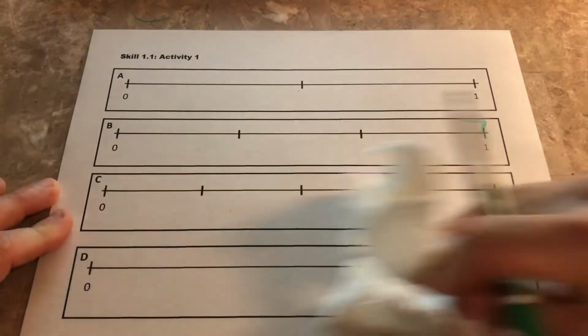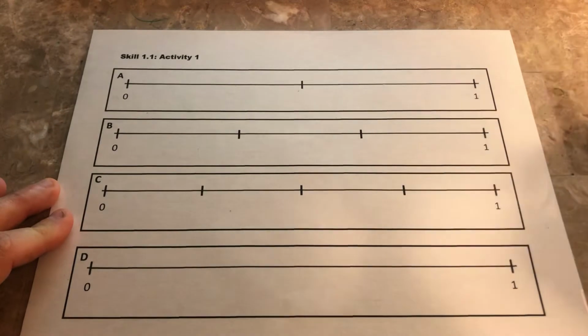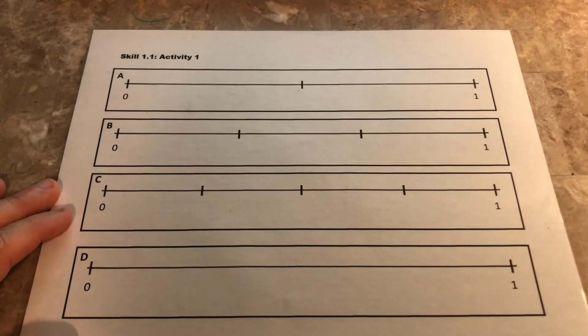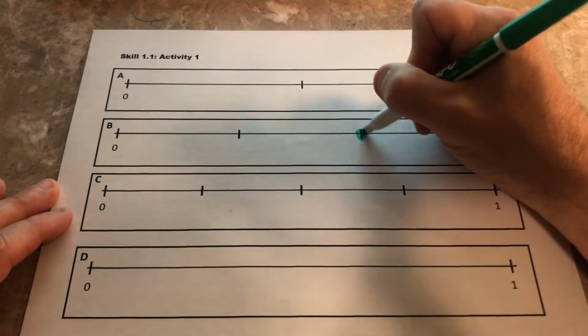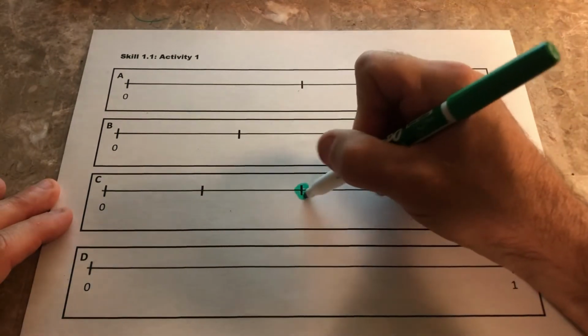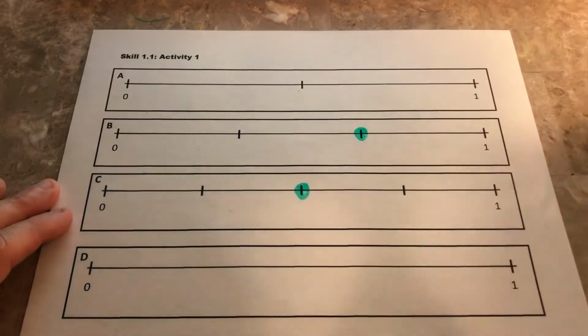Then remember, your students could all have their own mat. Or you could just have this and project it to a small group or to a whole class. Then you could draw dots and say, okay, I want you to tell me what fraction we're on in this number line.